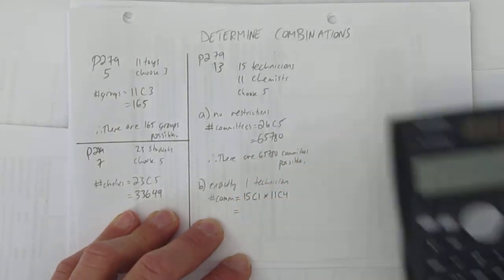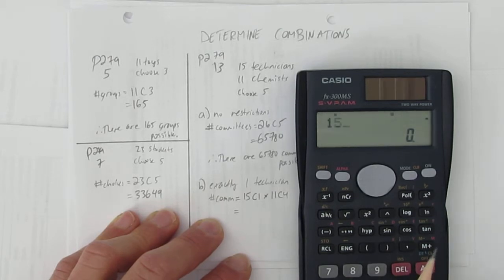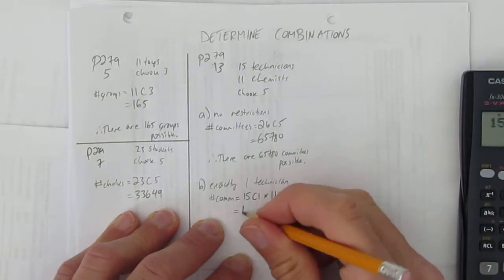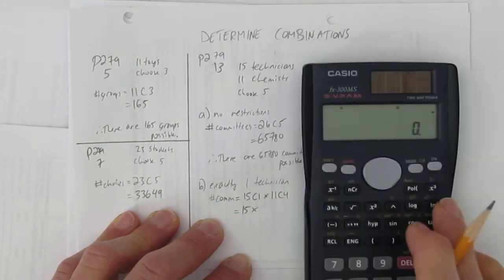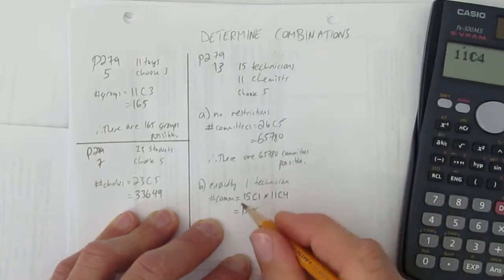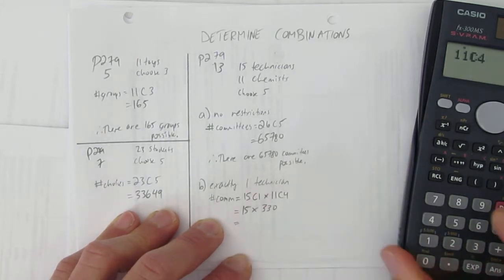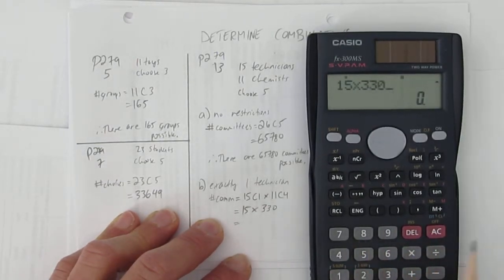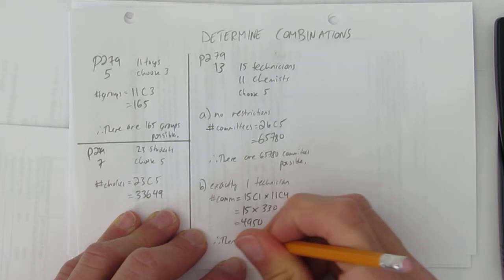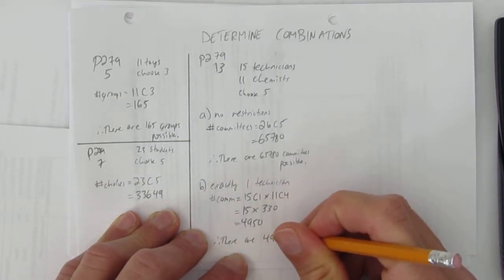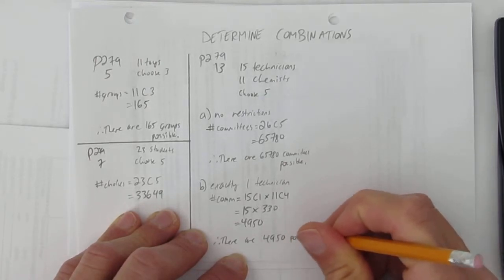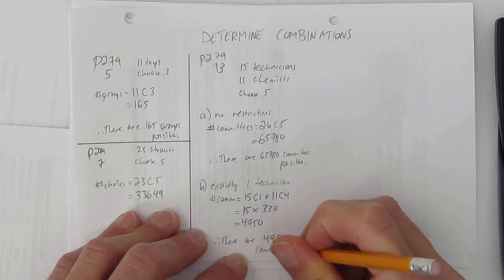What's 15 choose 1? As you become familiar with choose, you'll learn. But 15 choose 1, let's just see. Oh, interesting, it's 15 times 11 choose 4. That one's harder to do in your head. We'll just get the calculator to do it. 330. So what's 15 times 330? 4,950. So therefore there are 4,950 possible committees, or committees possible. Doesn't matter.